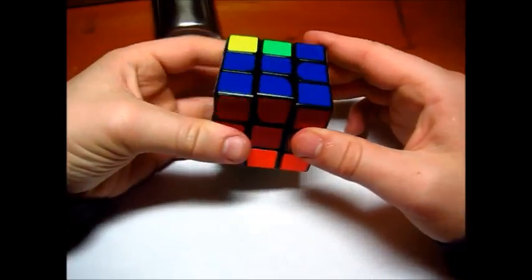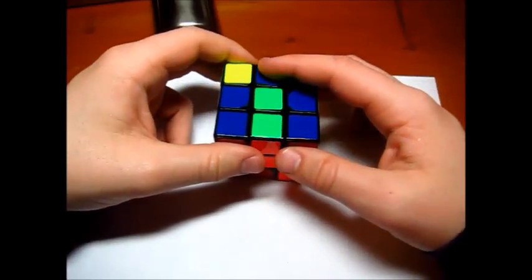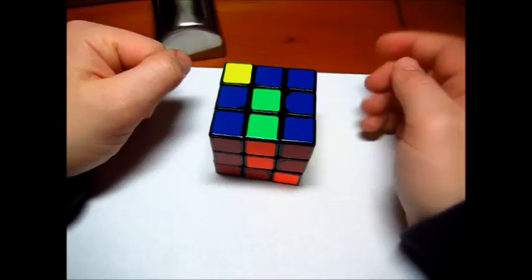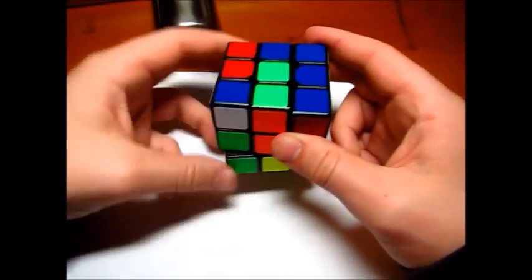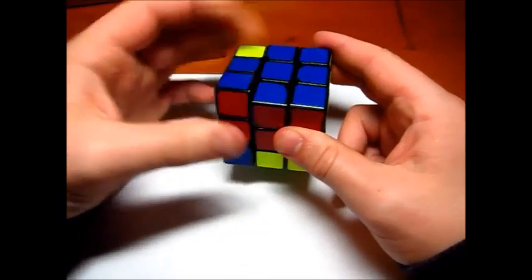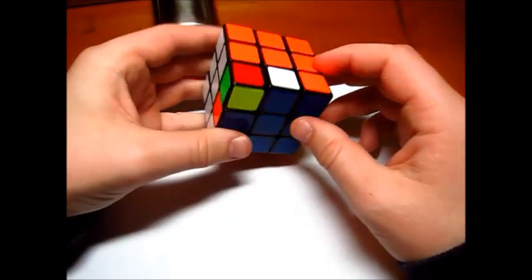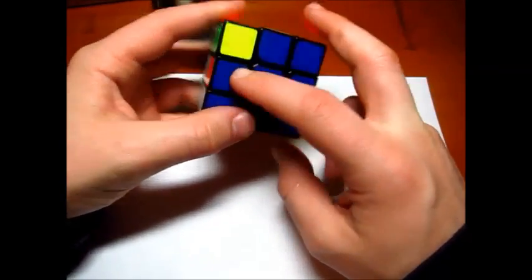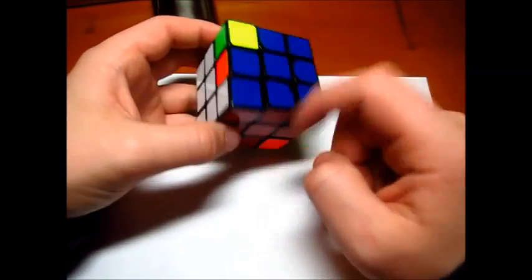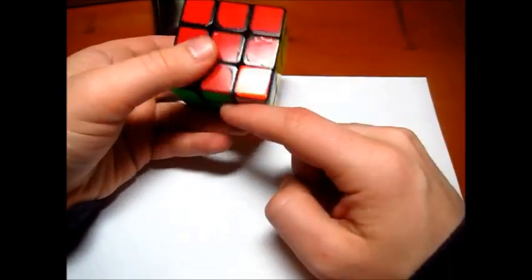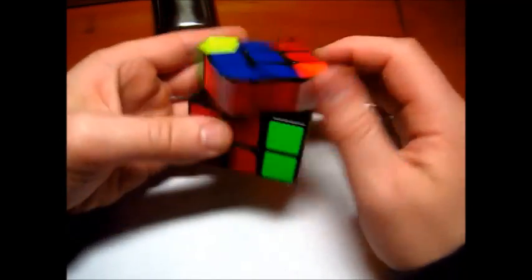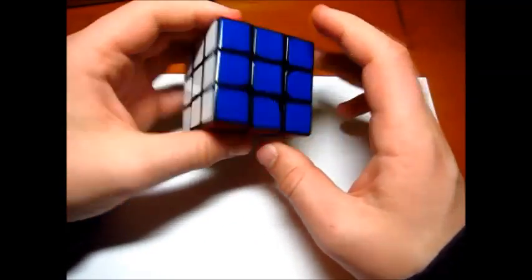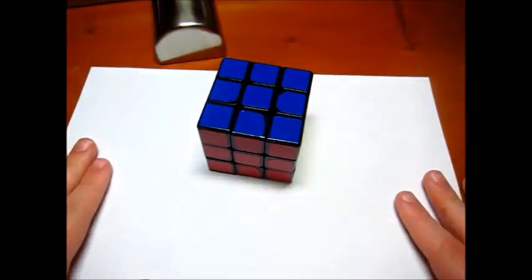So we execute our edges, we do A, and that's our last edge, and we notice, okay, we had an odd number of edge targets, and the M slice is off by an M2, and so we do this algorithm, D prime L2 D, M2, D prime L2 D. And the effect of that is that these 2 edges are now swapped, and our M layer is fixed, and the buffer is solved. So now these 2 edges are swapped, we'll do our odd number of corner targets, which is just P, and they'll end up solved.